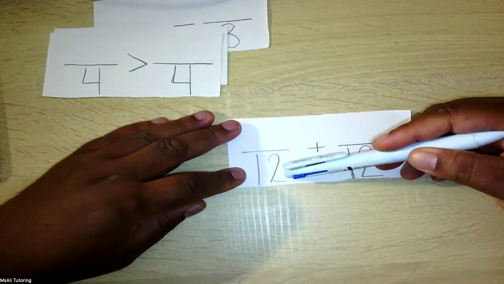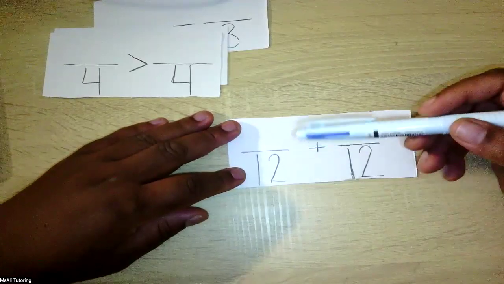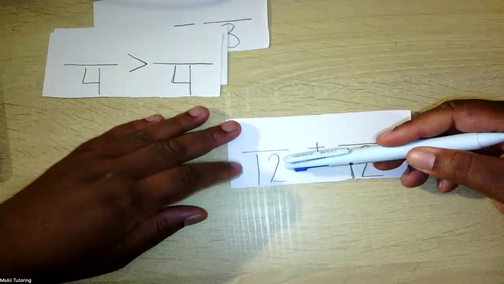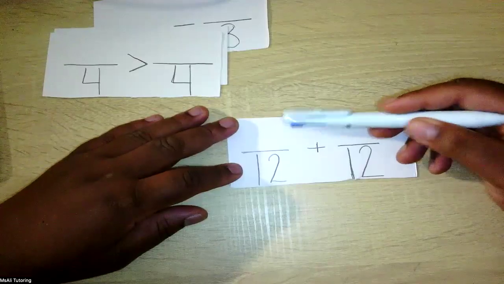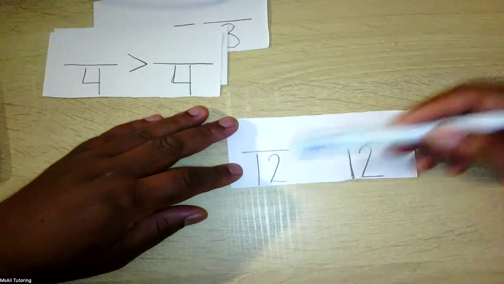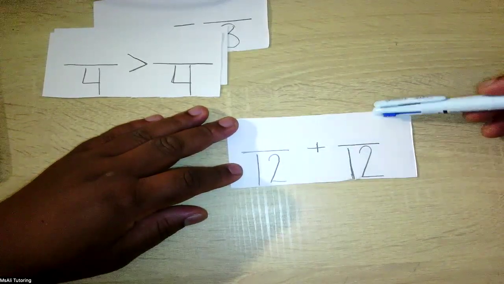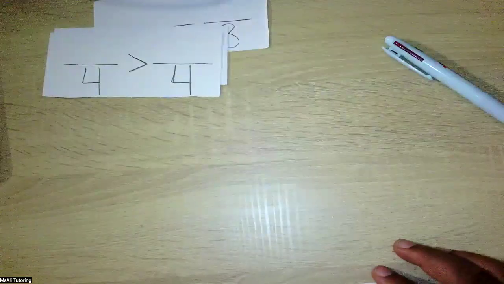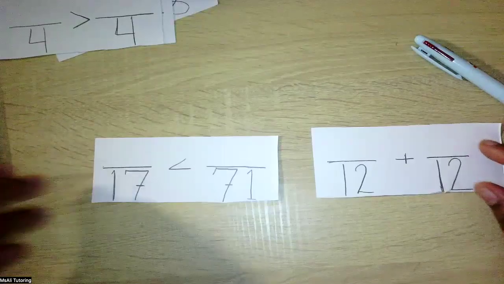Our denominator is 12, and so we just say 12th. Be careful, these are 12ths. Try again. Good reading.